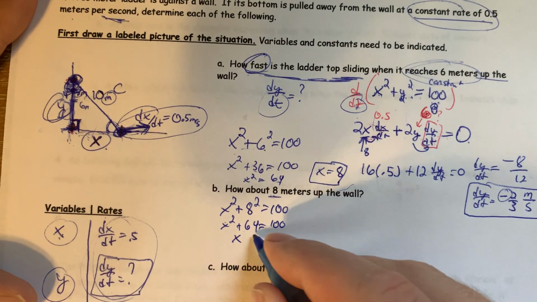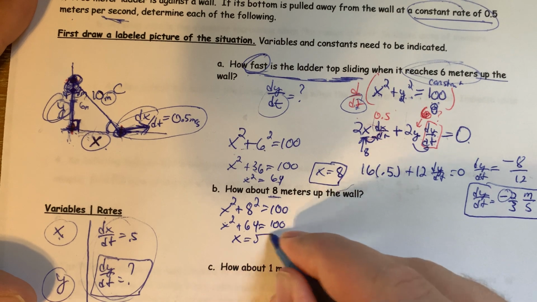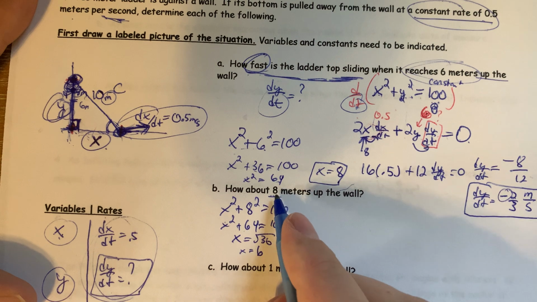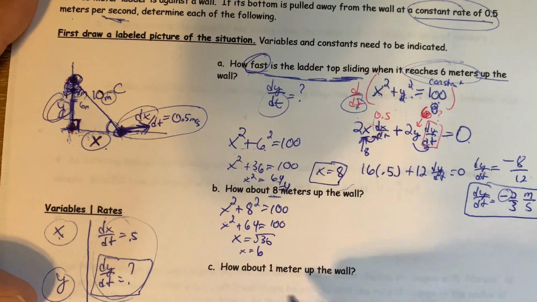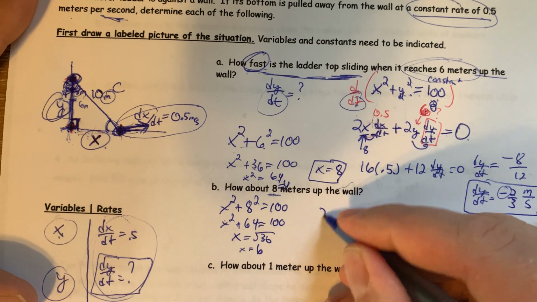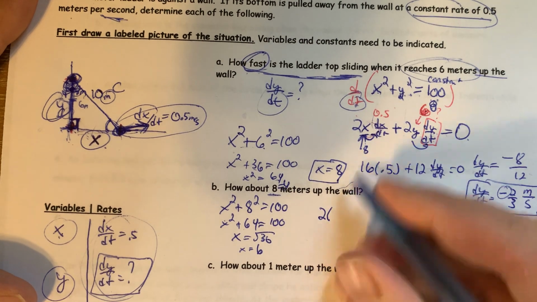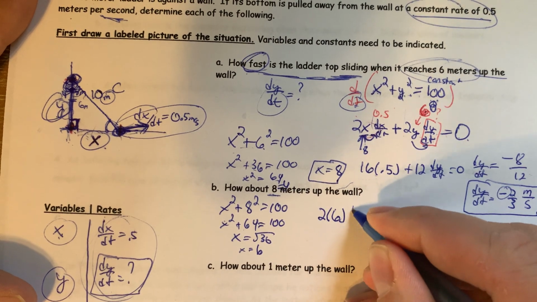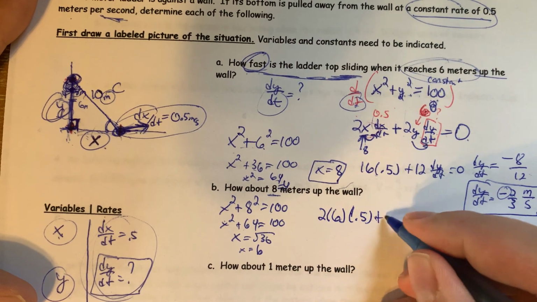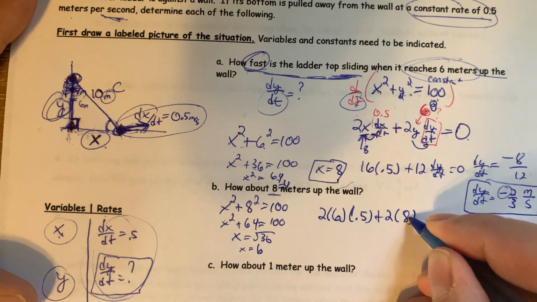So x squared is going to be 36, so x is 6. So when y is 8, x is 6. You should have gotten that. And so when I plug in, I'll get 2 times x, which is now 6, times dx/dt, which is 0.5, plus 2 times 8, because y is now 8.